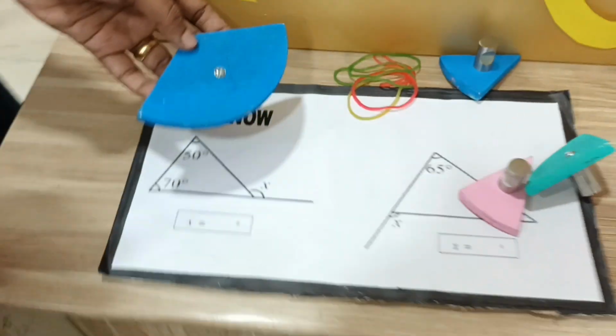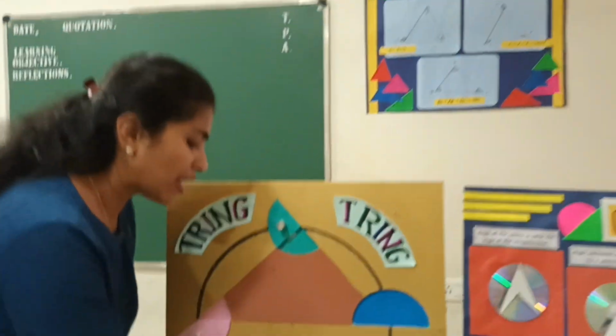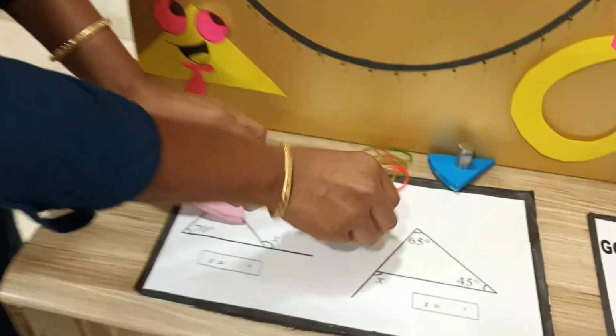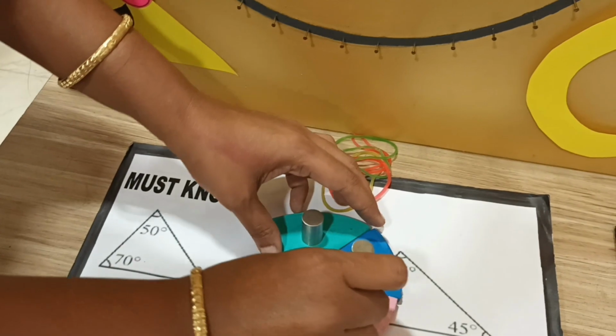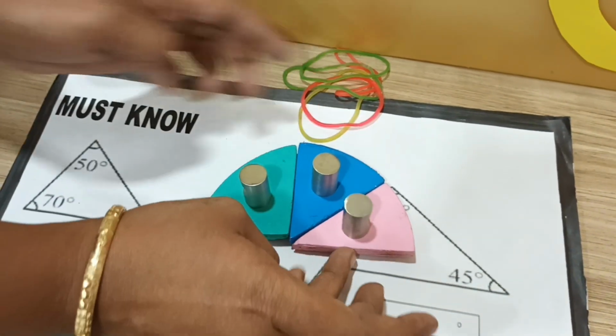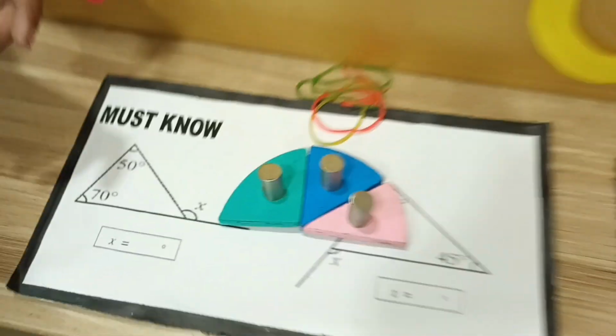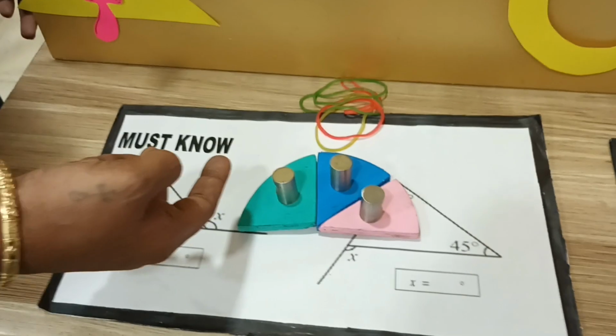The second concept which we can show is that sum of the interior angles is equal to 180 degree. So for that we are going to take all the interior angles and then we are going to add it over here and show it to our students that since it is forming a semicircle, so that is 180 degree. So this shows that the sum of the interior angles of a triangle is equal to 180 degree.